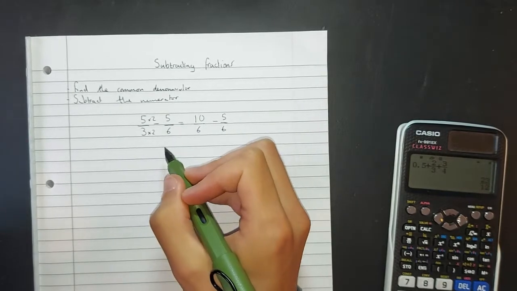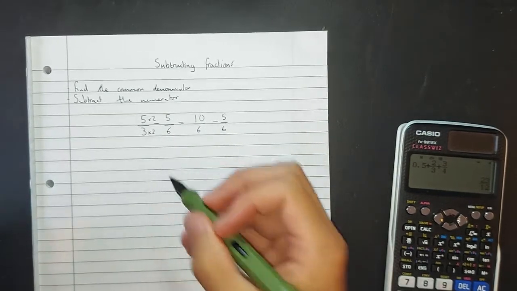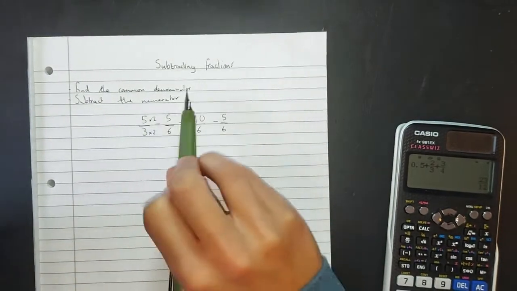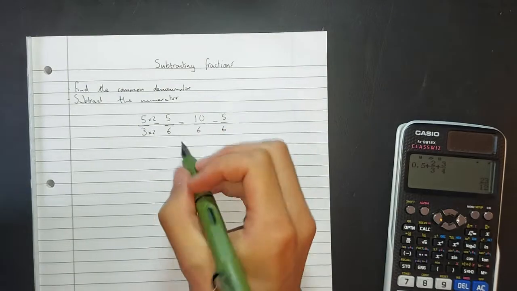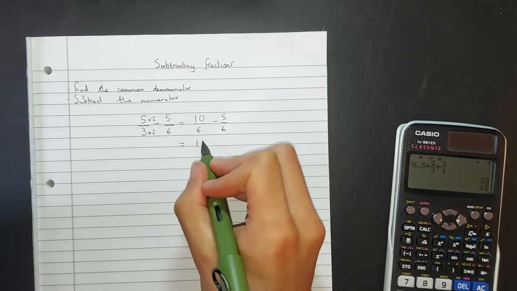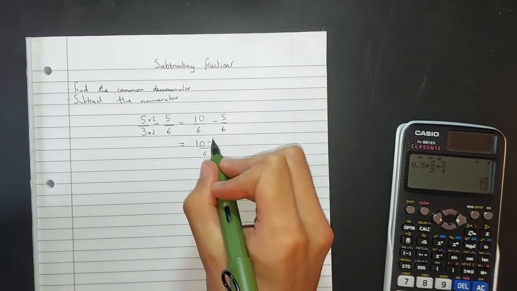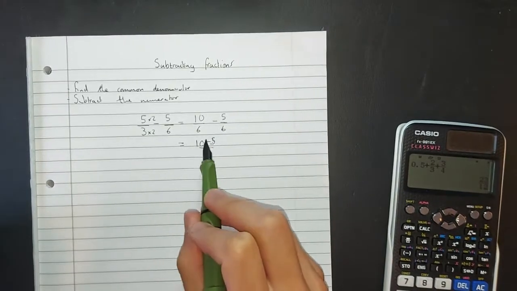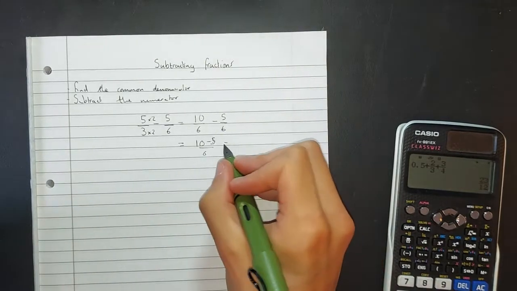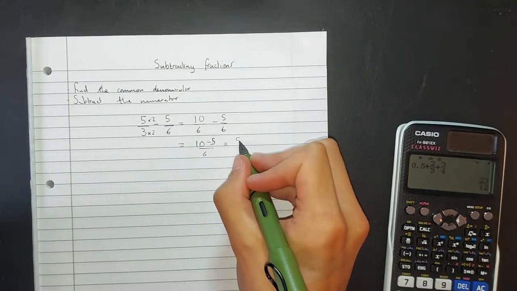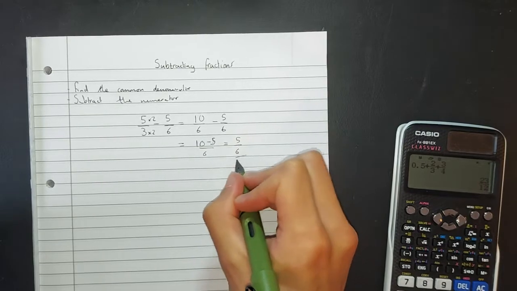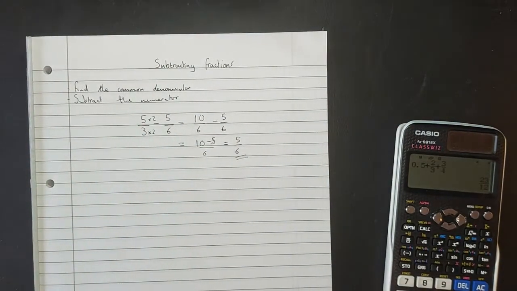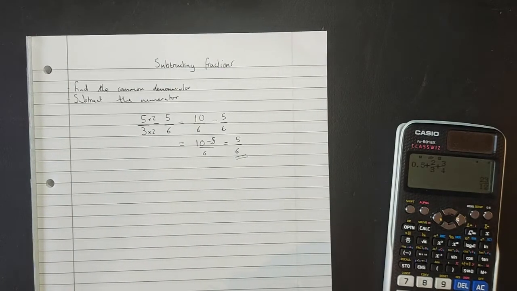If that number did not have the same denominator, then we'd have to manipulate both to have the same. We'll do that in the next example. So I've made it so they've got a common denominator. Now all I have to do is the subtraction. So effectively what we're doing is 10 take away 5 over 6. Okay, so the denominator stays the same and we just do the subtraction of the numerators, which would give us, well, 10 take away 5 is 5 over 6.